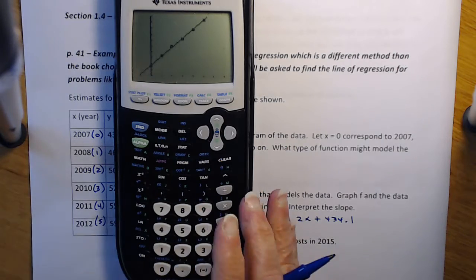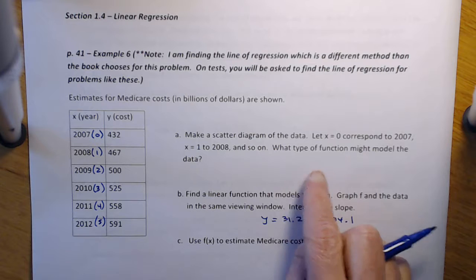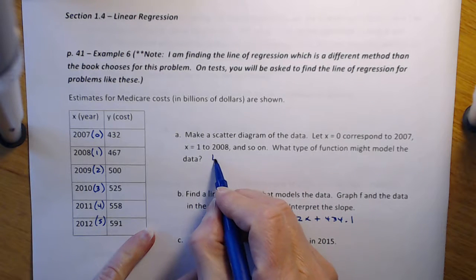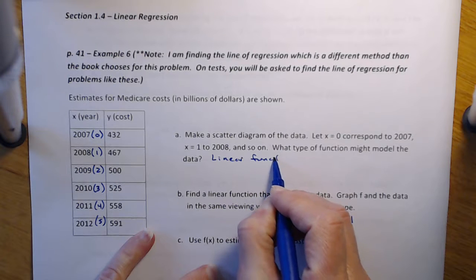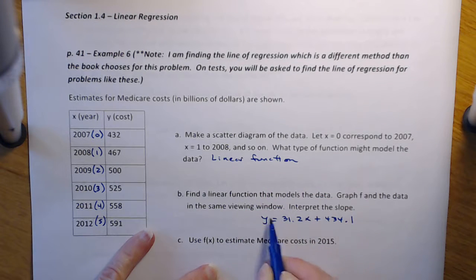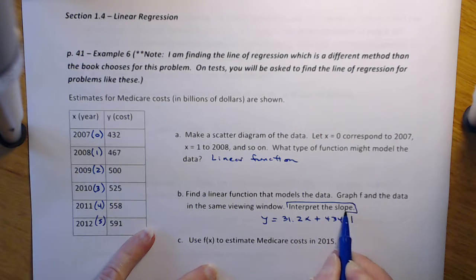Okay. So just coming back here for a second. So we made the scatter diagram. What type of function? And again, they seem to fall in a line. So it'd be a linear function that would seem to work. We found that linear function that models the data and graphed it. Okay. Now we are asked to interpret the slope.